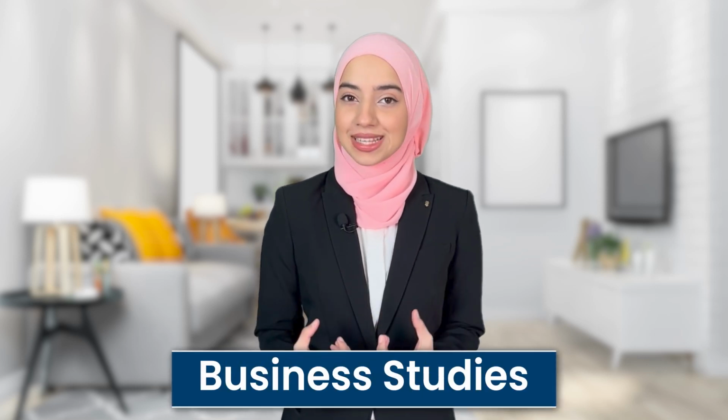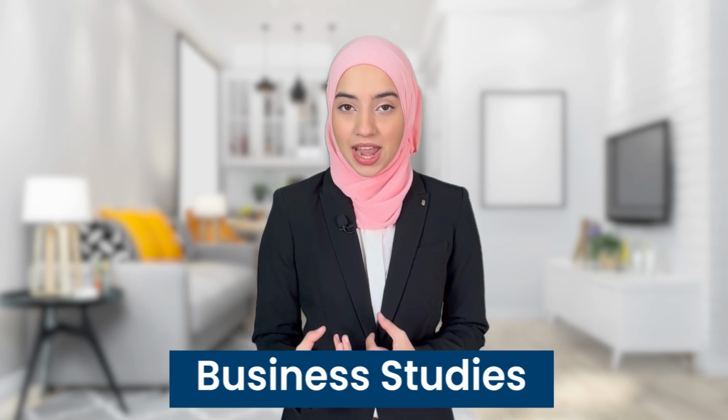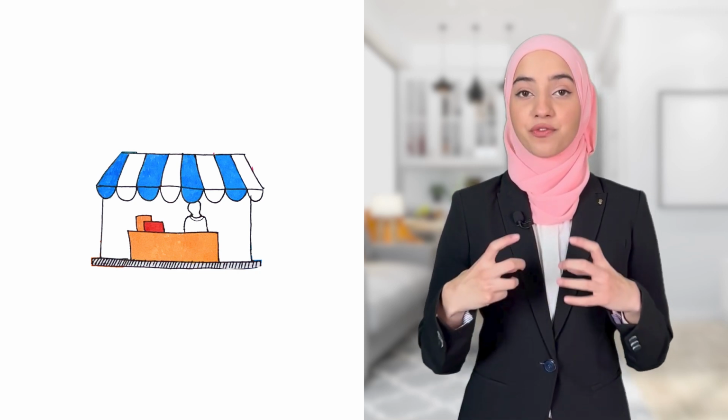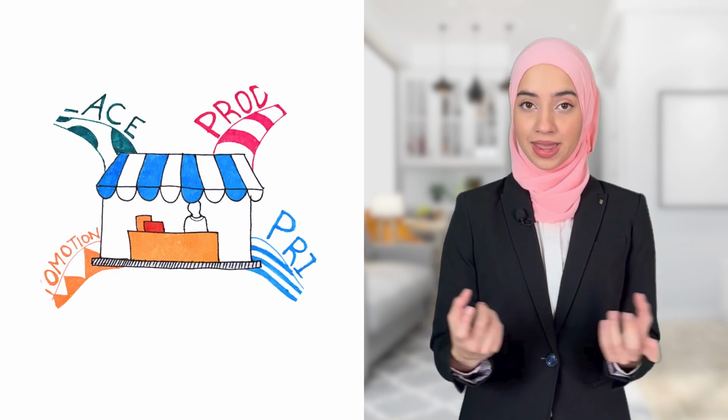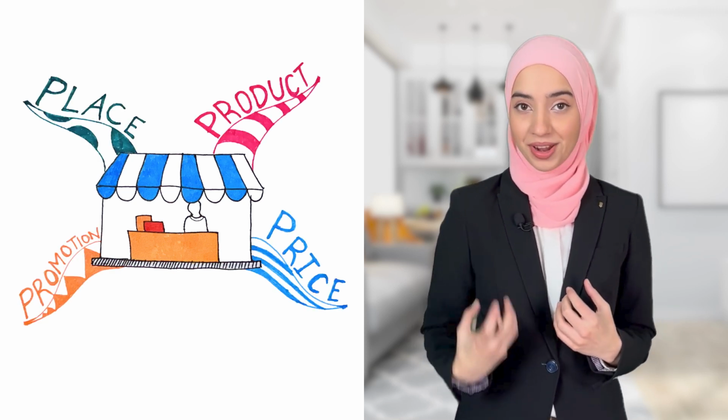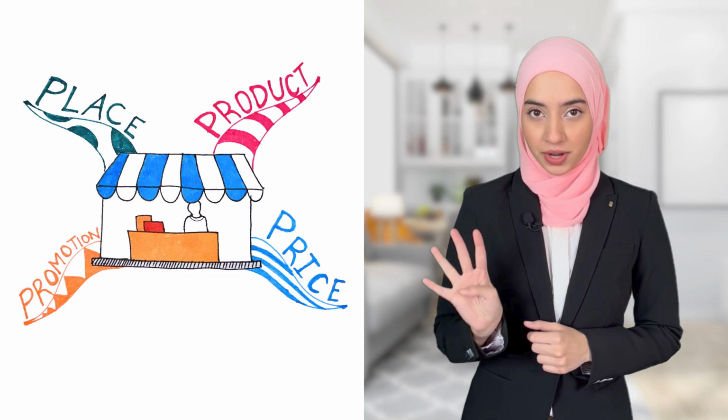For example, you just started studying a chapter from business studies about the marketing mix. Now, you will first create a central image for your topic. So for marketing mix, we're just going to take a market icon. And then from this image, I'm going to take out 4 main branches for each part of the marketing mix. There are 4 P's in the marketing mix.